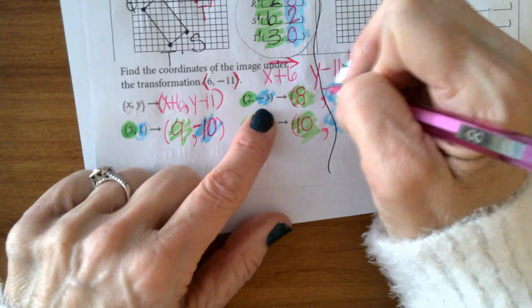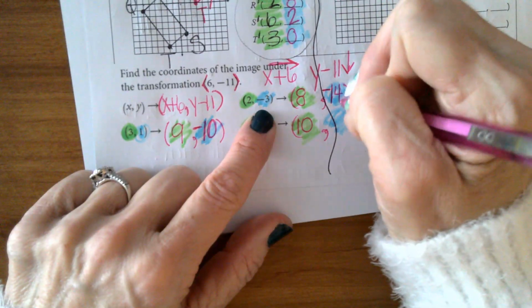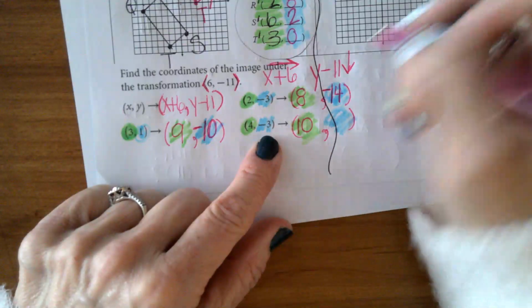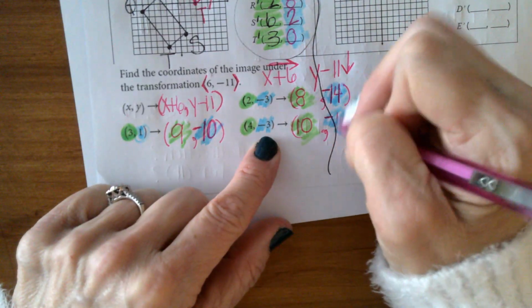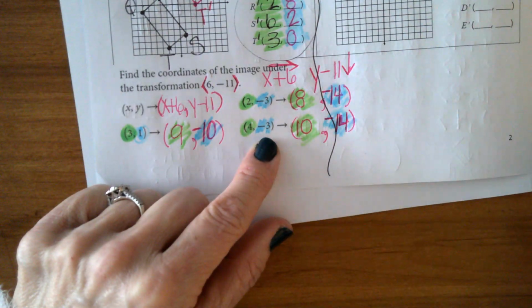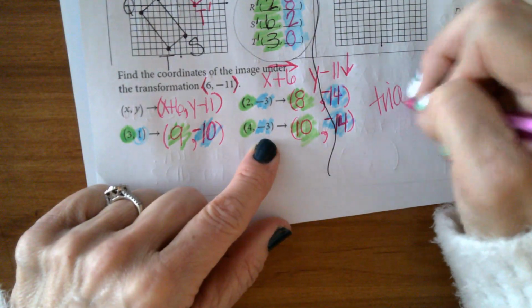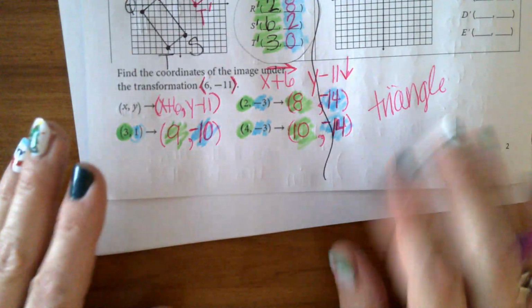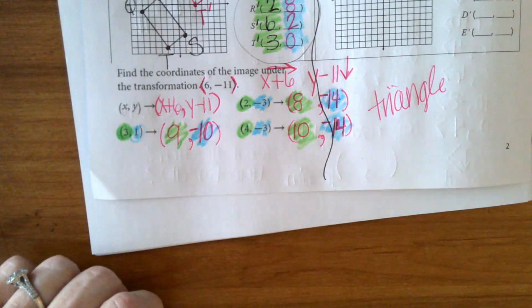Negative 14. Very nice. And then if you look at the very next one, isn't it the same? Yeah. There's only 3 points. What shape do you think this is? It's probably a triangle. Okay? So those are some of the different types of questions we could ask you about translations.